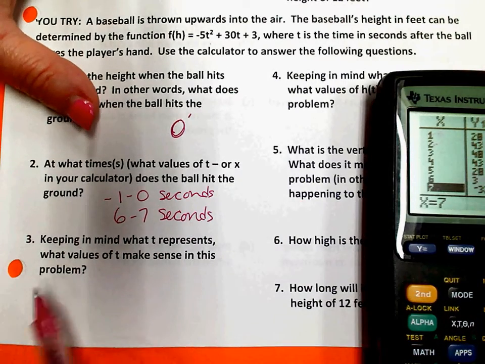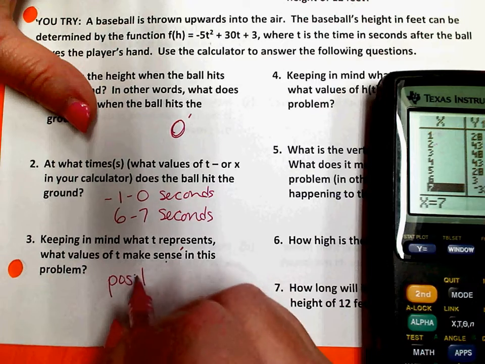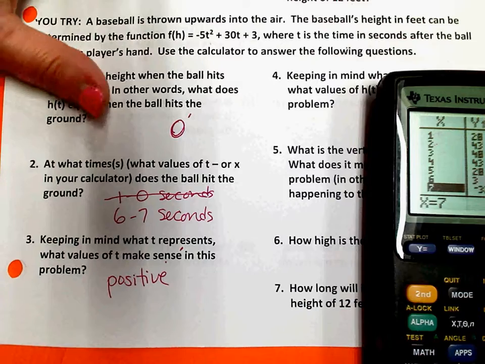So now, keeping in mind that t represents time, the values that make sense are only the positive ones. So the 6 to 7 seconds, we would disregard the negative seconds.